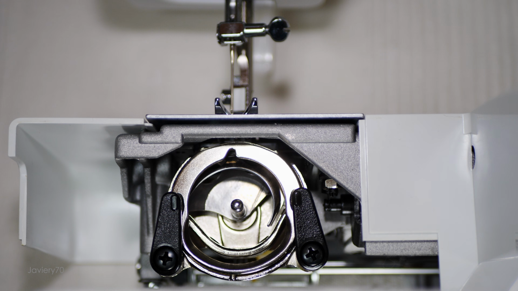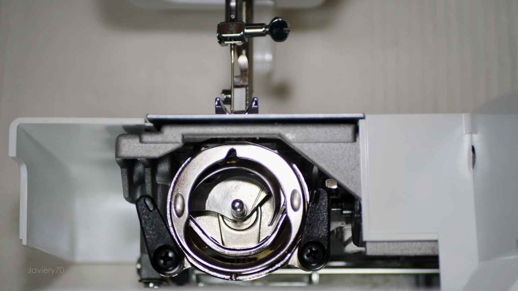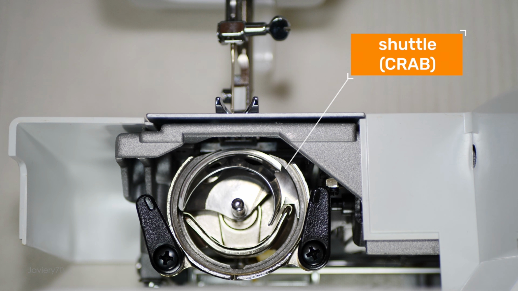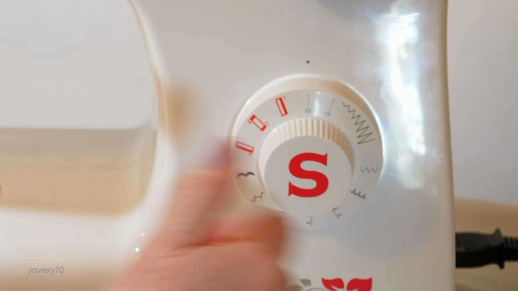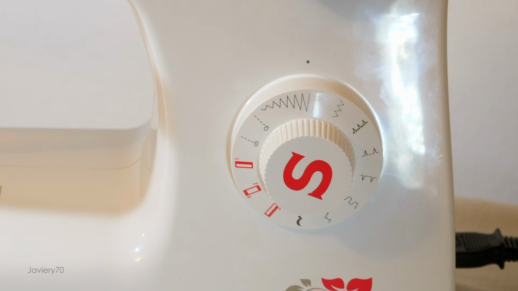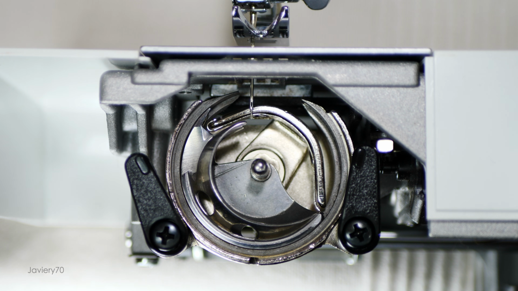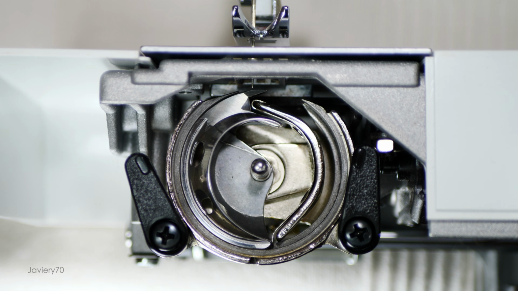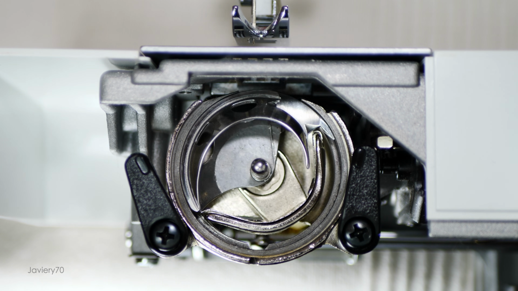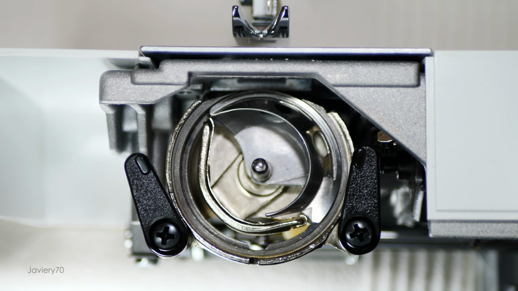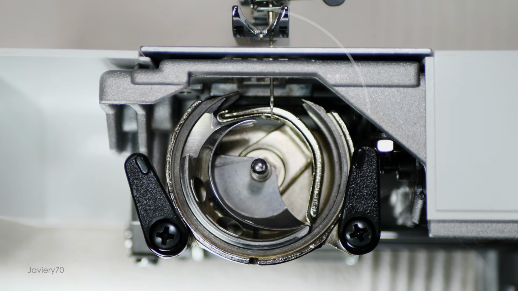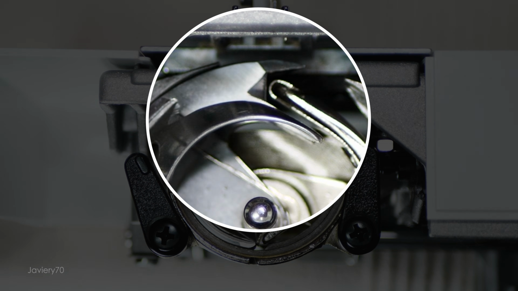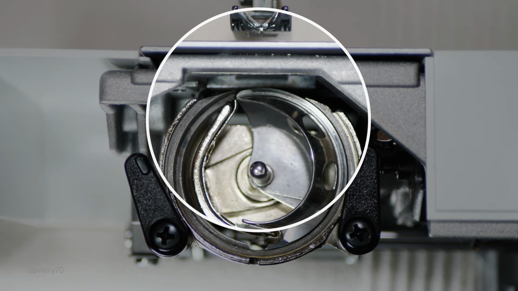The next thing to check is that the movement of the needle is correctly timed and synchronized with the rotation of the shuttle, which is also known as a crab. We put the machine in zigzag mode and rotate by hand. Here we can see that the eyelet of the needle rises well above the tip of the shuttle, and they do not coincide. Therefore, the thread cannot be gathered and intertwined. Here we can see it more closely. As the needle rises, the eyelet moves far away from the point of the crab or shuttle.